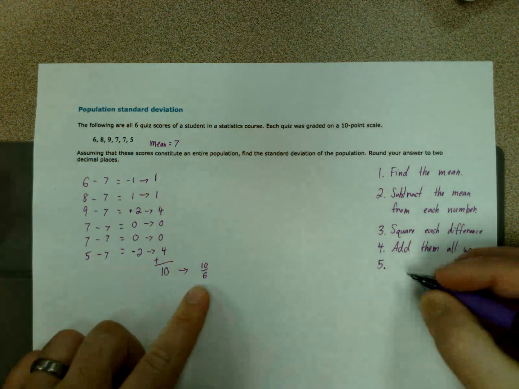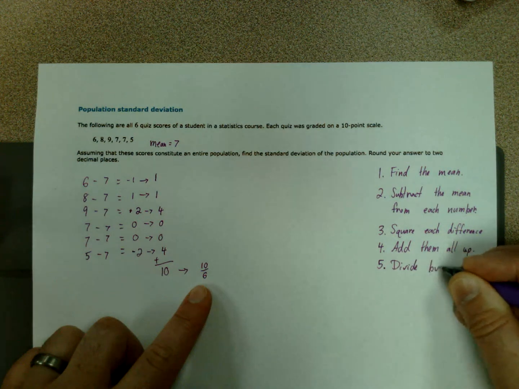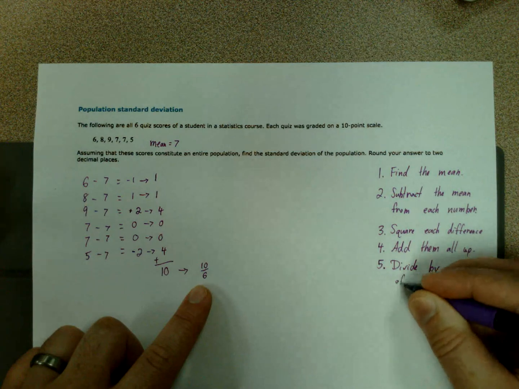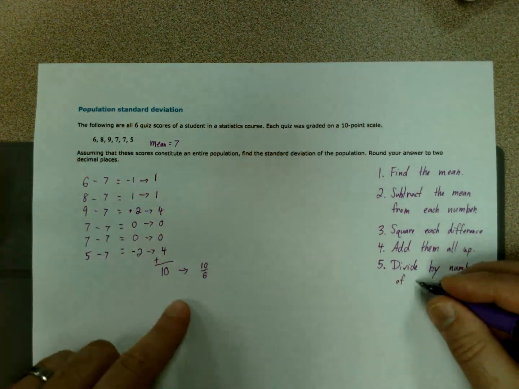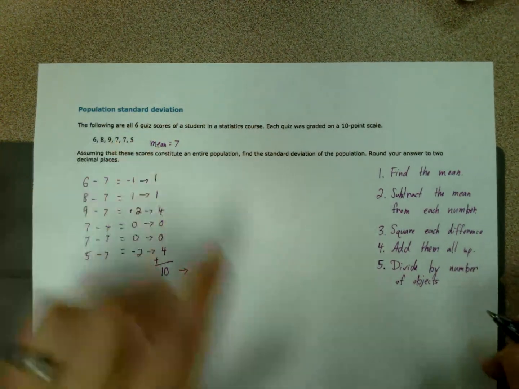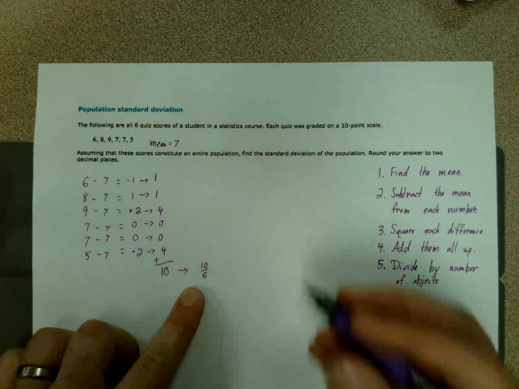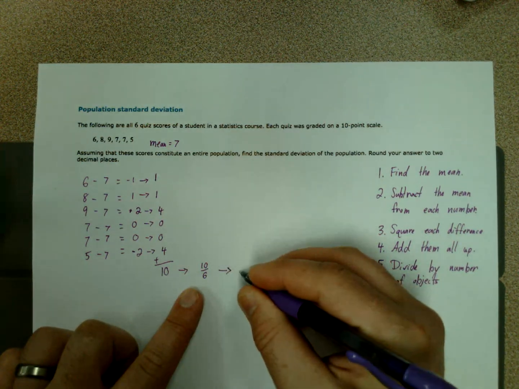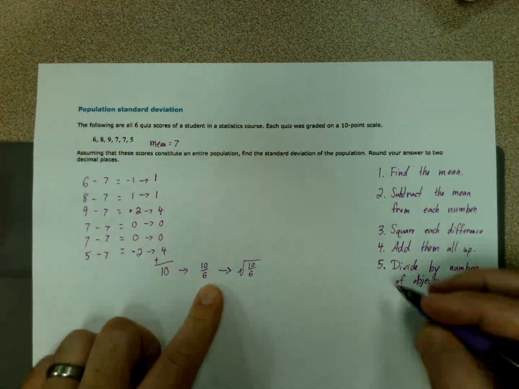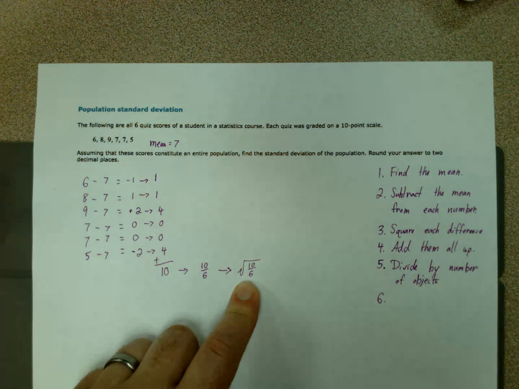So divide by the number of objects, so the original amount we had. There were originally 6 things, just like the number we divided by for the mean. So I'm going to take that, 10 divided by 6. Then last step is you're going to find the square root of that. That's why I didn't want to have it as a decimal, because if I round this, it's going to throw off my square root quite a bit.